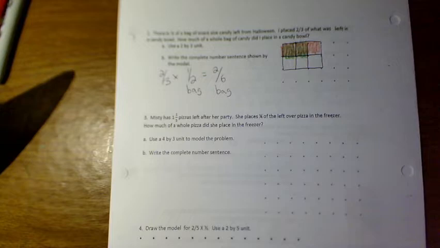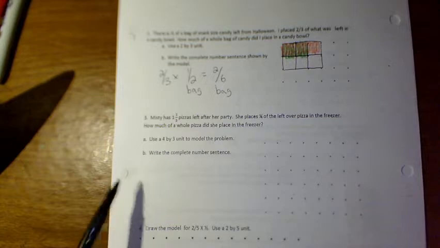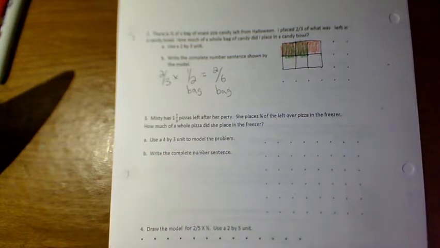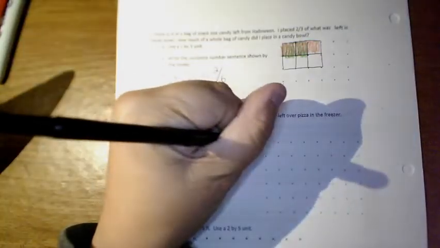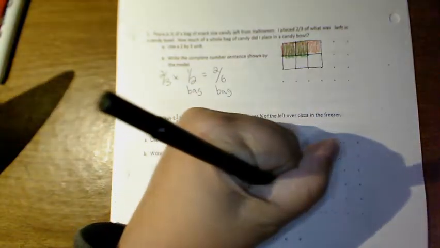All right, number 3. Misty has 1 1/3 pizzas left after her party. She places 1/4 of the leftover pizza in the freezer. So how much of a whole pizza did she place in the freezer? This one says use a 4x3 unit to model this problem. Okay, so 1, 2, 3, 4x3.